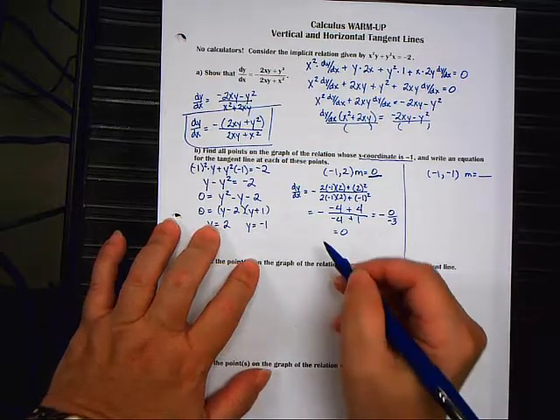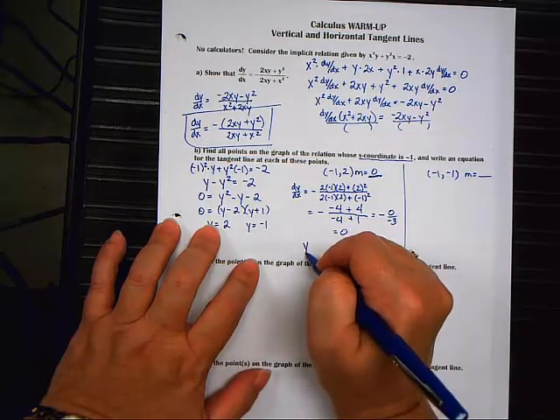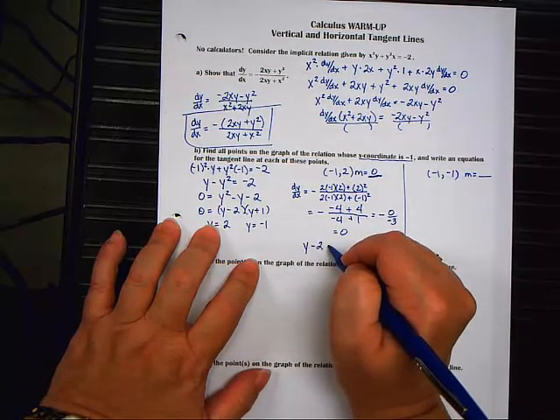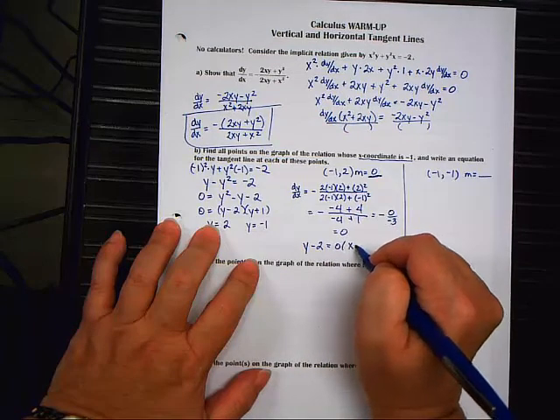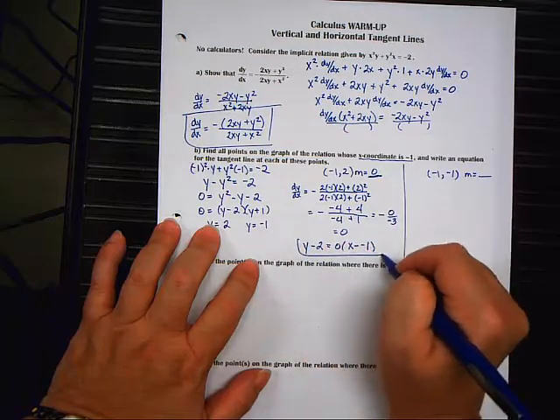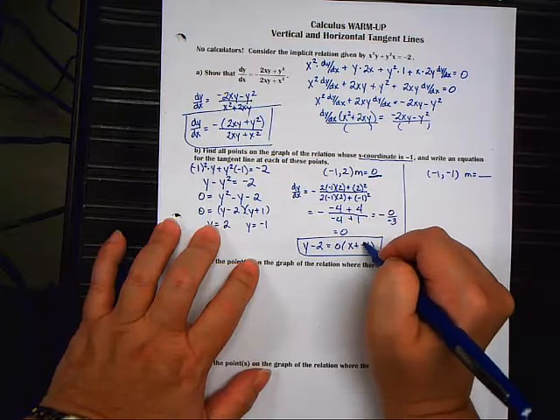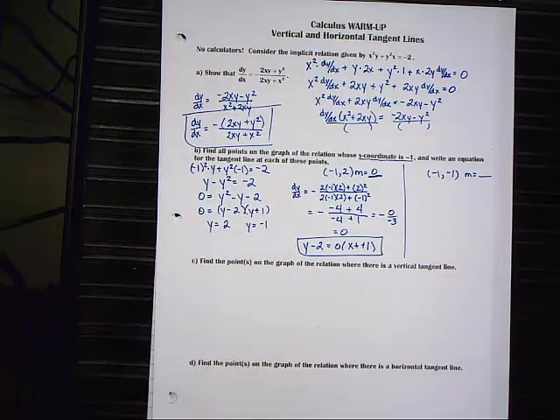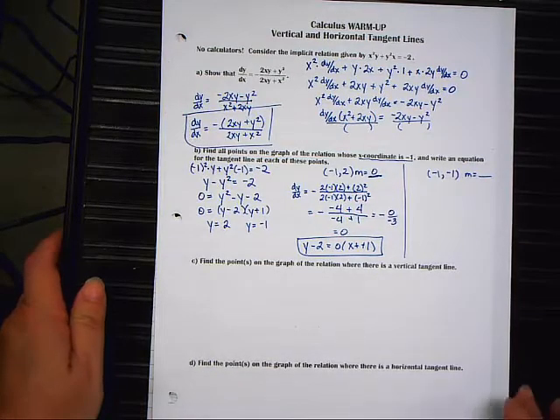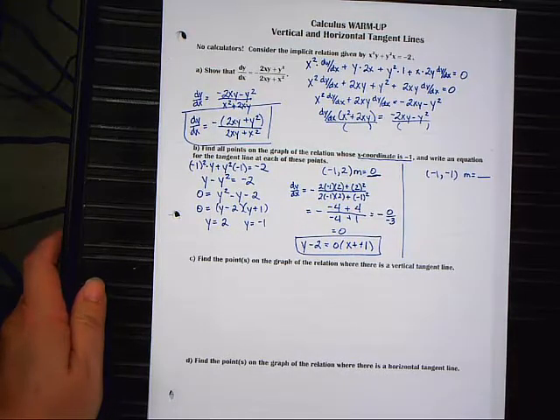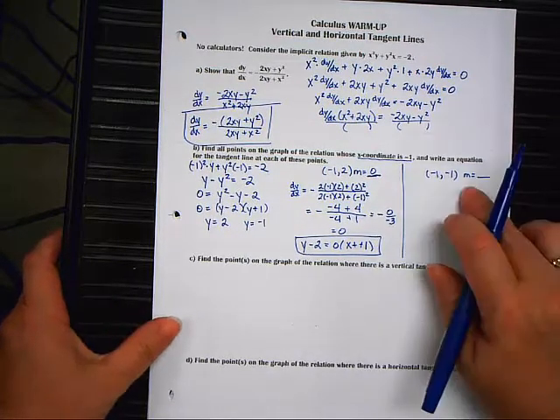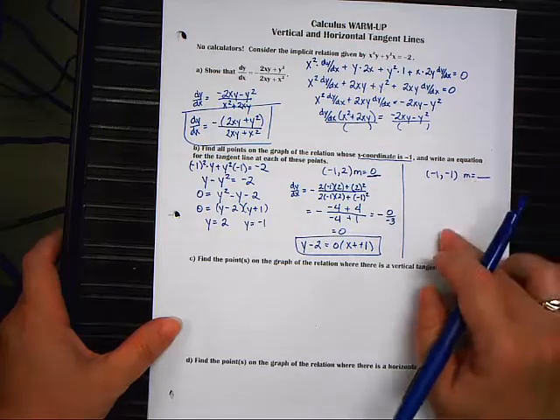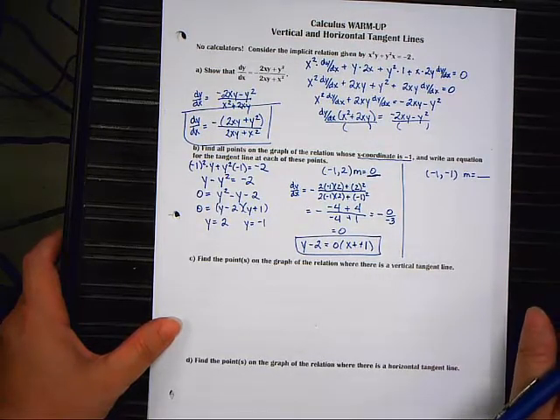Now, write in point slope form and stop. Y minus 2 equals 0, parentheses, x plus 1. Yeah, I just changed it. Okay, that one's done. That's the equation of the tangent line for that upper point. Okay, I'm going to stop right now. I want you to find the slope for the lower point, this one here, and then write the equation of its tangent line. Yes, ma'am?